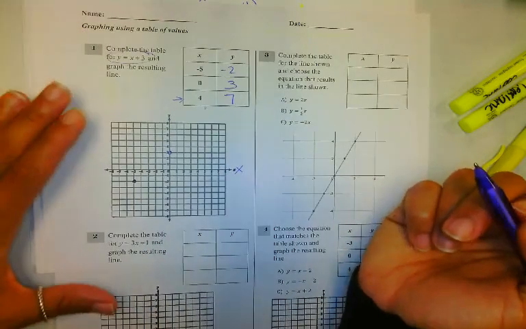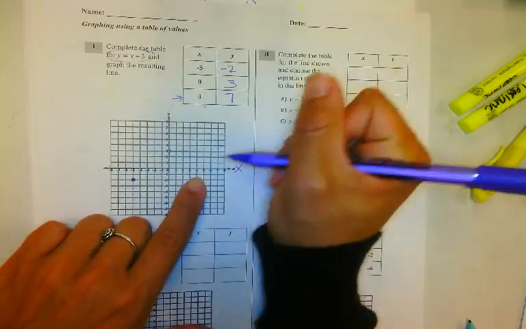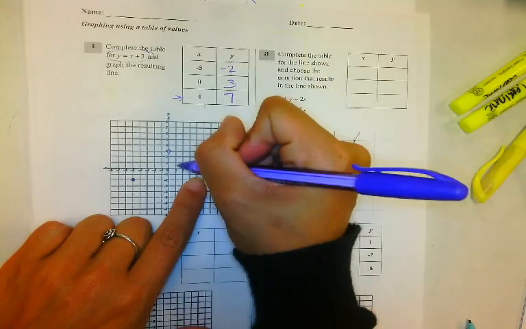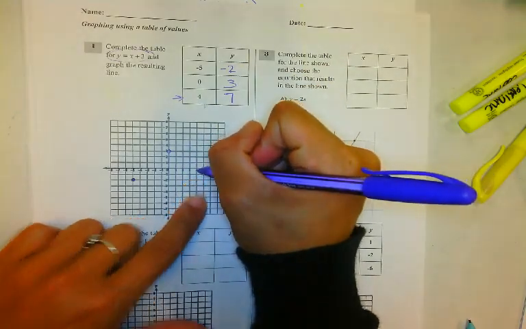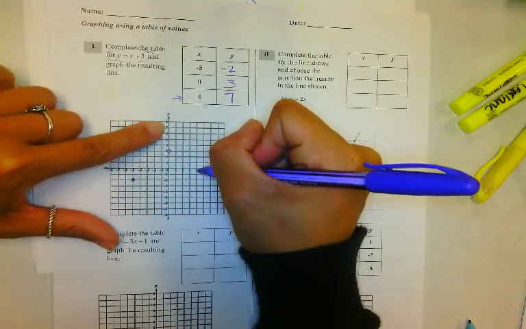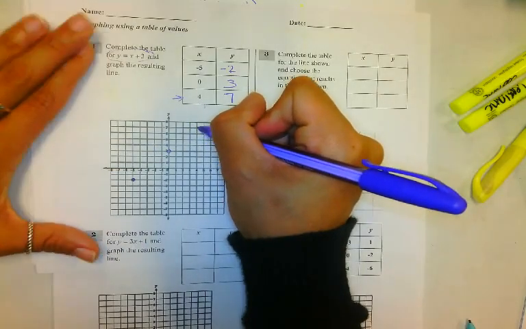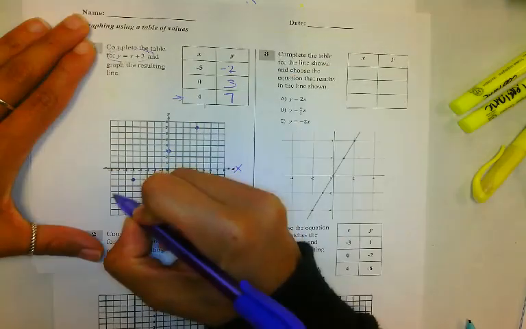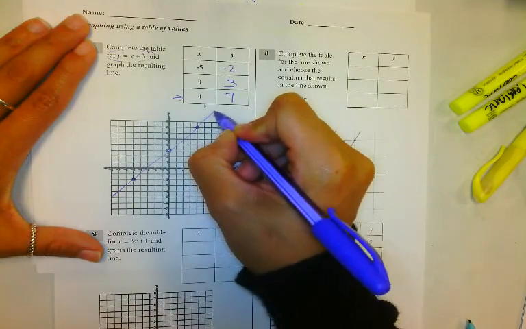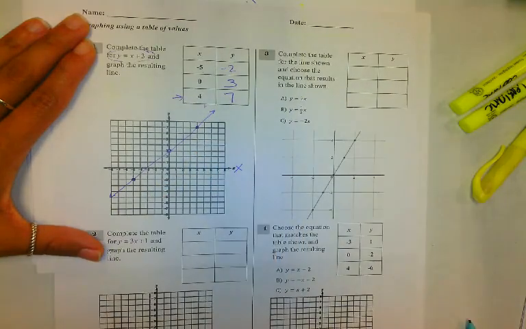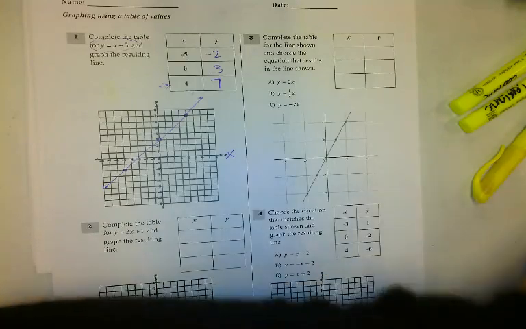All right, hopefully you paused the video and tried to graph it. If you didn't, pause it now. So 4, 7, we go 1, 2, 3, 4, and then 7 on the y, which is here. So we see where do they connect? Oh, right there. That's where my dot goes. And then we just connect the dots. Okay? And so that's your graph. All right? That's how you connect it. All right, next one.